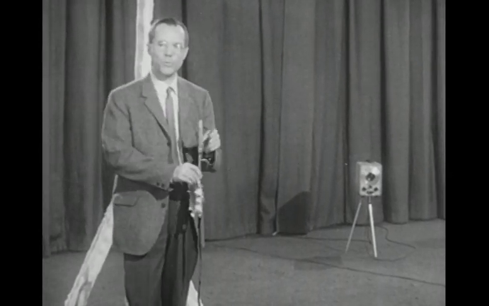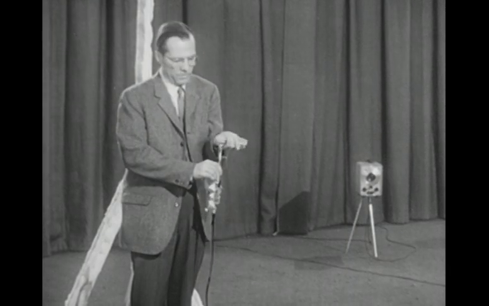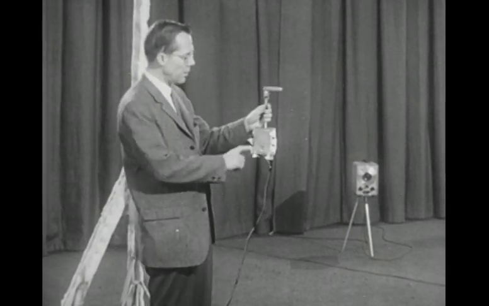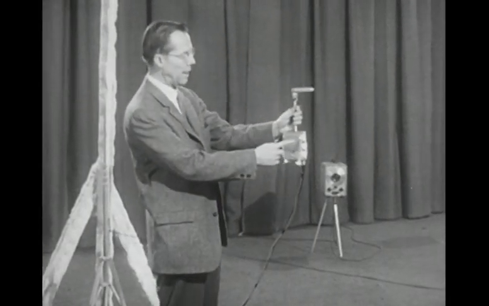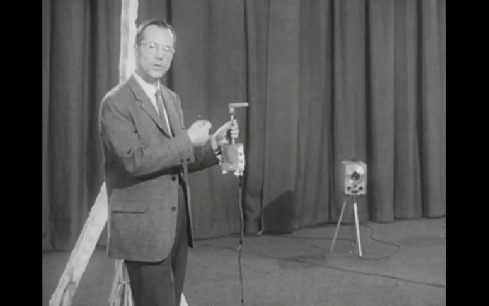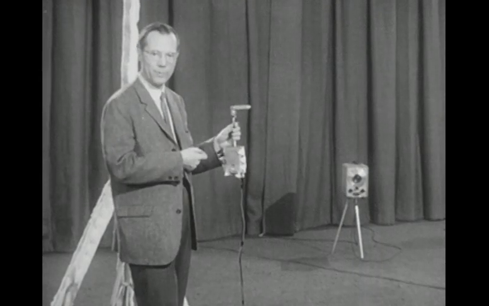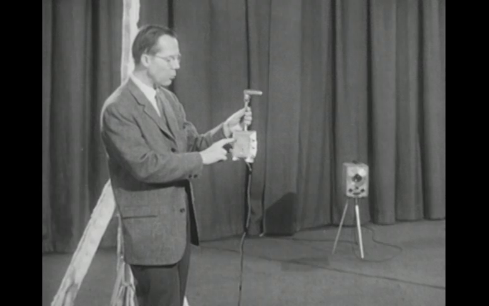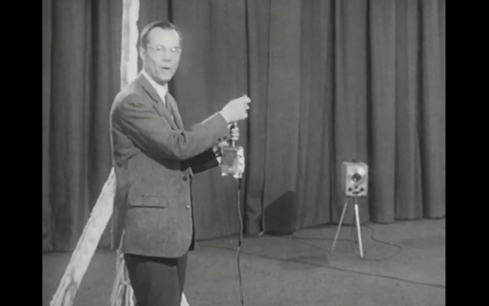So let's explore this region with our microphone and observe the changes in sound intensity as we go through it. Now, just so we can keep a record of what we observe, each time the meter needle reads 70, I'll put a marker on the screen.